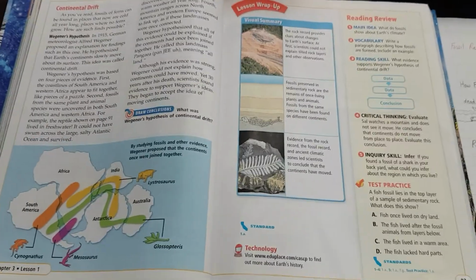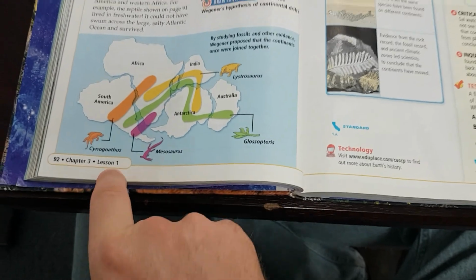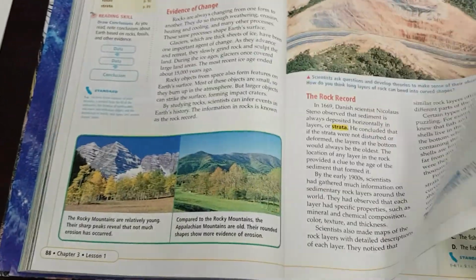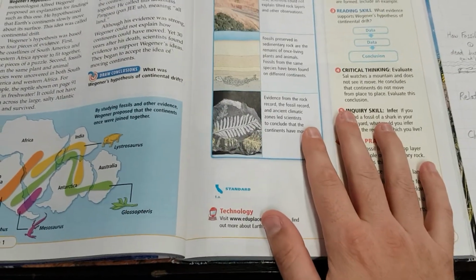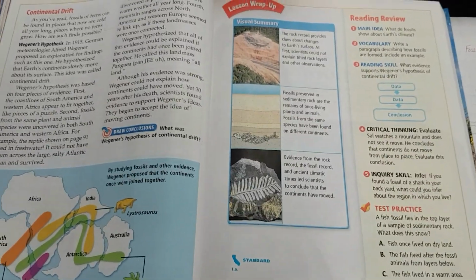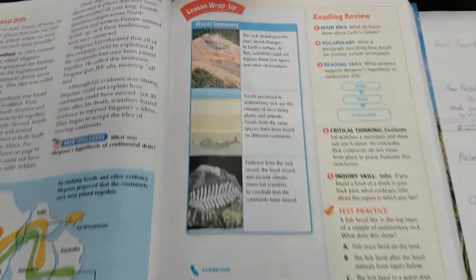All right, here we are on the last day of Phase 1, the note-taking part. That's Chapter 3, Lesson 1. This is the one about Earth's history. The last set of pages for Phase 1 taking the notes. Then we'll go back and do Phase 2, the processing, tomorrow.